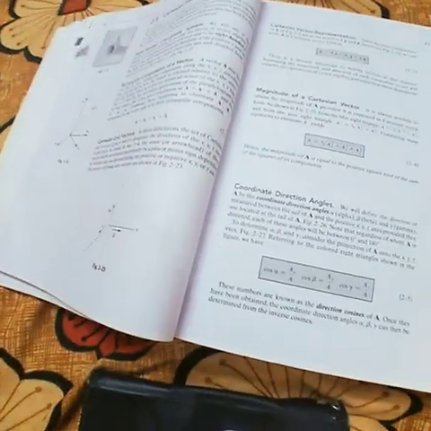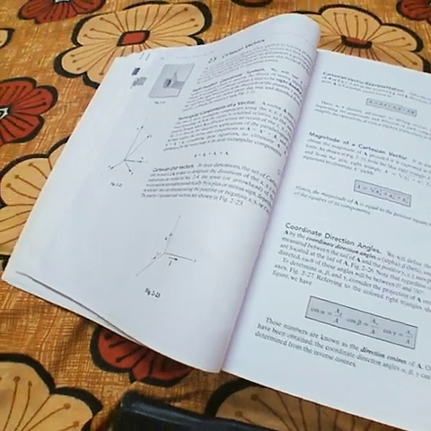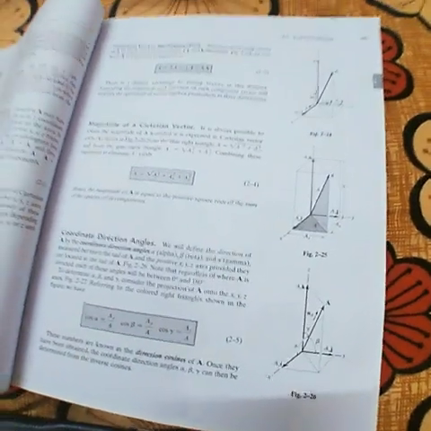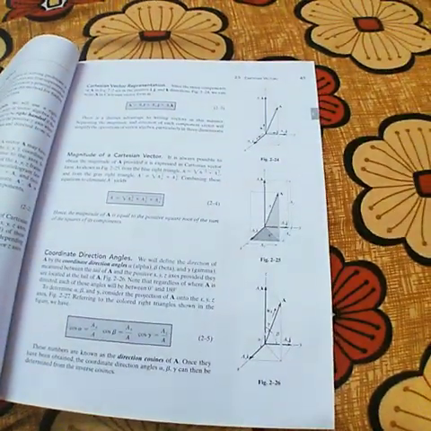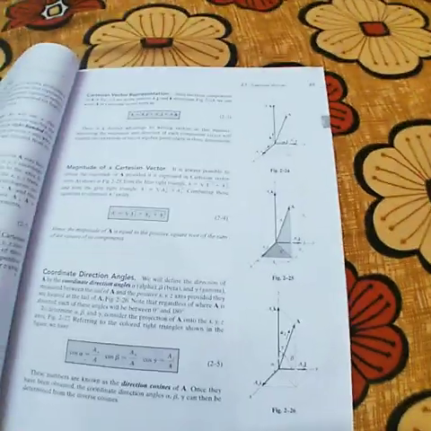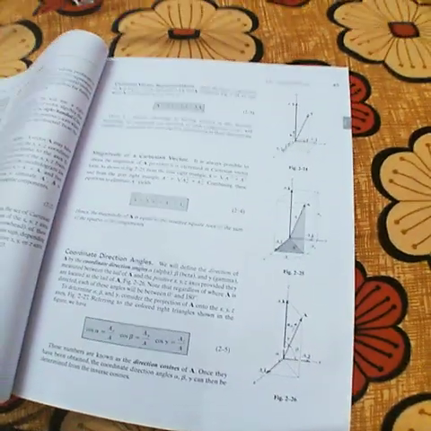again for each and every day. And the variety of questions in this book is also very good. And the next topic also starts, the Cartesian vectors. So I'm going to tell you one thing, that this book is also meant for the GATE exam, and for the IIT exam it is a basic book. And it is a very thick book.